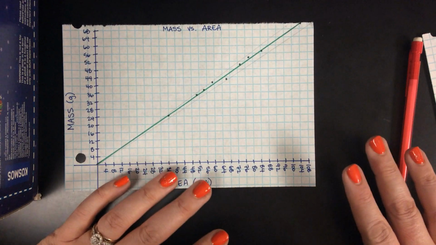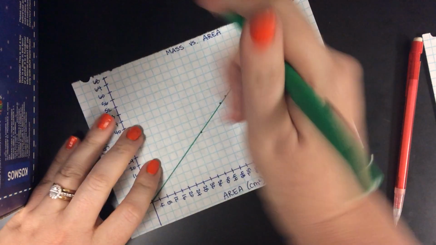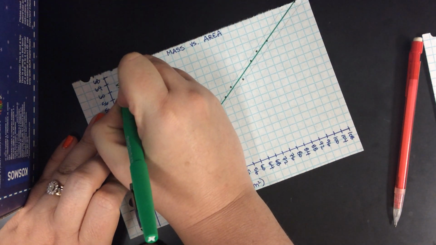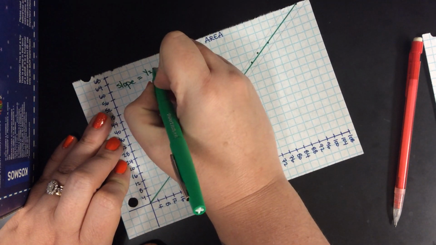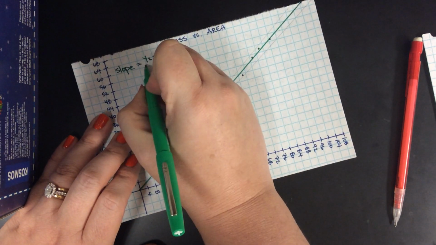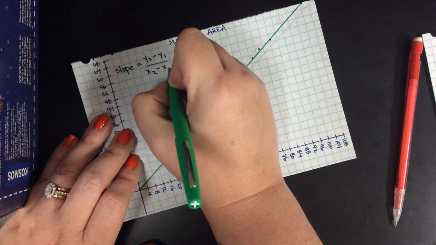Now I want to find the slope of our line. And in order to find slope, you need 2 points. The slope of a line is y2 minus y1 over x2 minus x1.